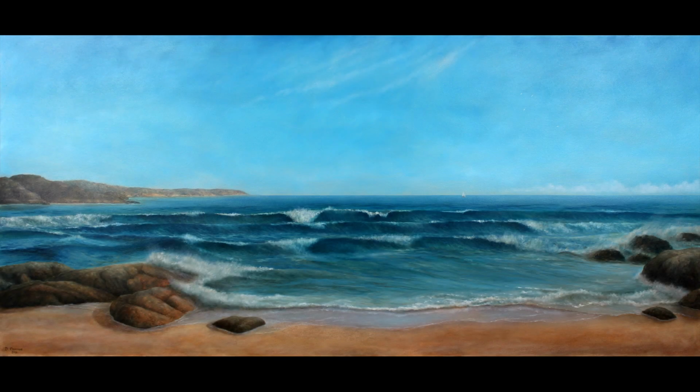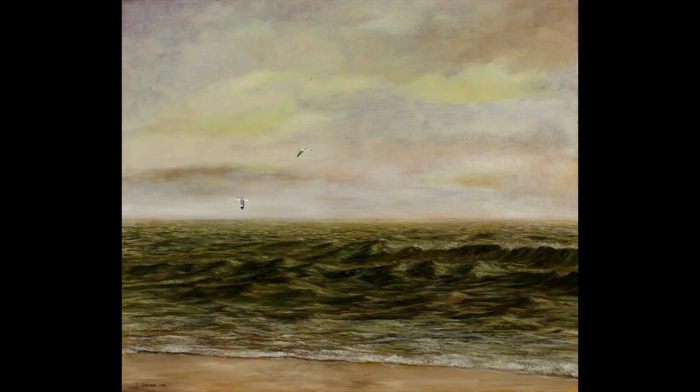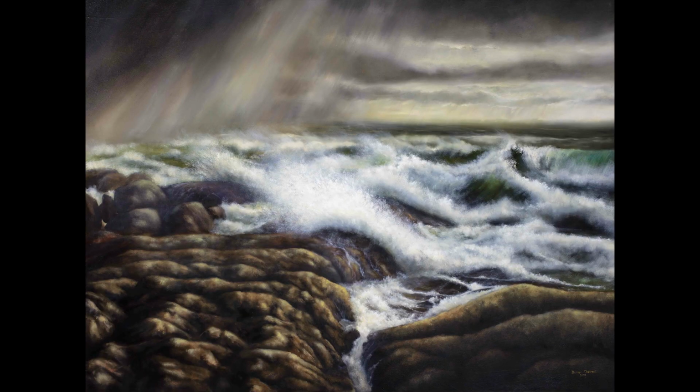Seascape painting. If you're lucky to live near the ocean, then you have an endless source of inspiration to work from. You could literally set up your easel in the same spot every day and paint the ocean in all its glory, its changing moods, colors, lighting conditions, weather, rhythms, and tides.